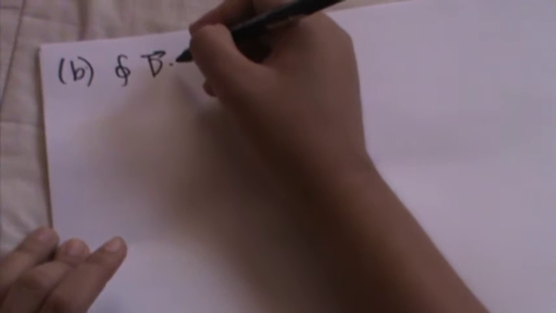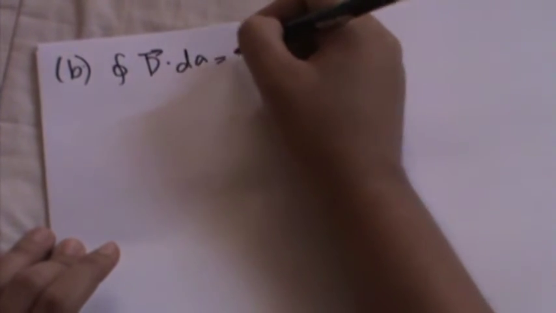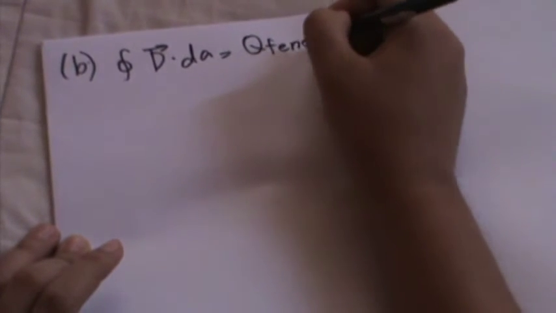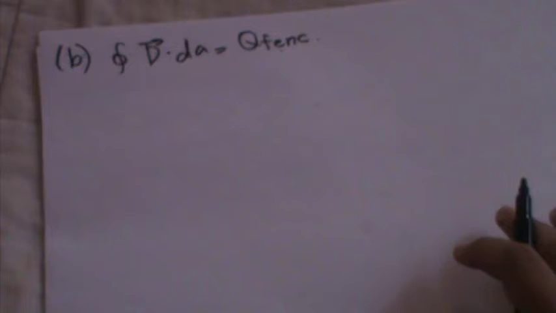For the second method, we will use the equation: the closed surface integral of vector D dot dA is equal to Q free enclosed to find our electric field.